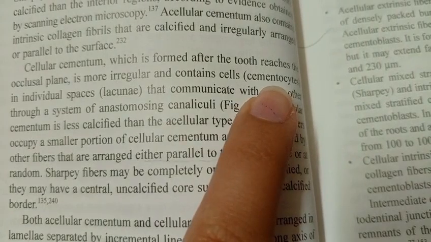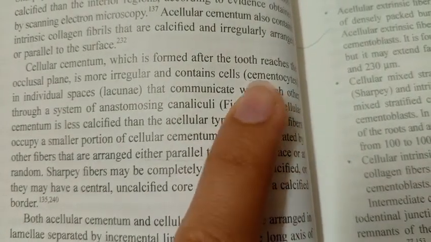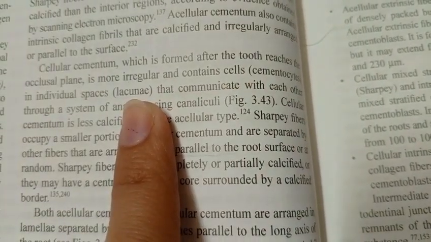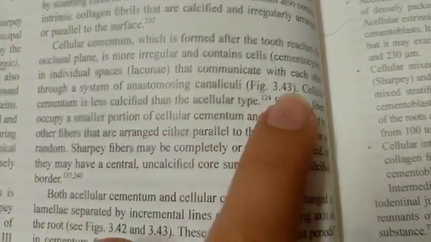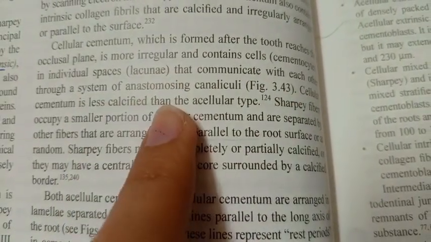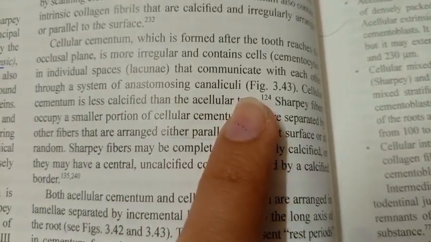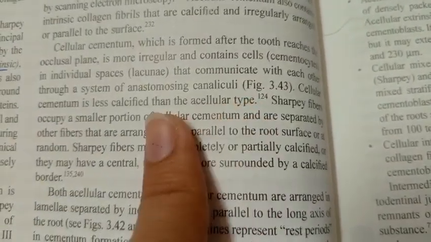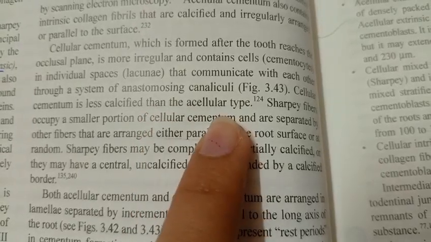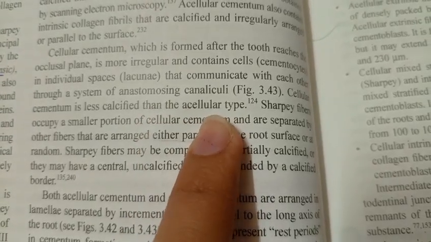Cellular cementum contains cementocytes in lacunae, which are actually individual spaces that connect to each other through a system of anastomosing canaliculi. Cellular cementum is less calcified than acellular cementum, because acellular cementum is actually more calcified.